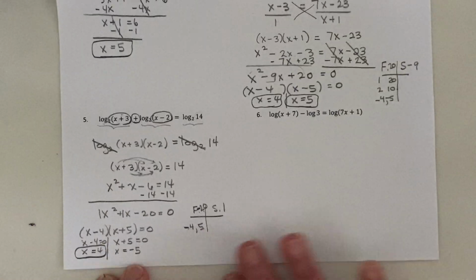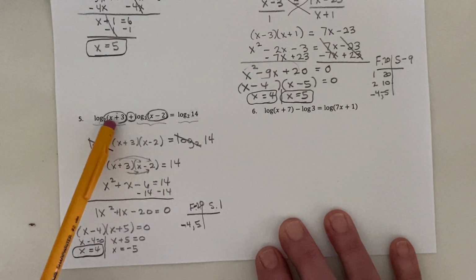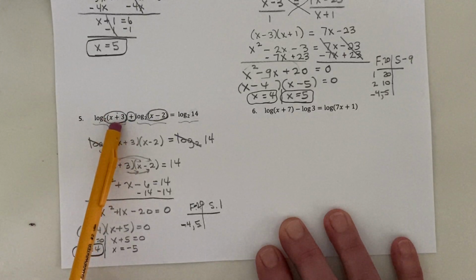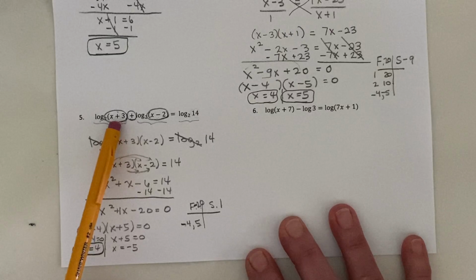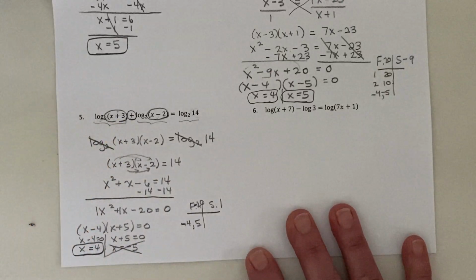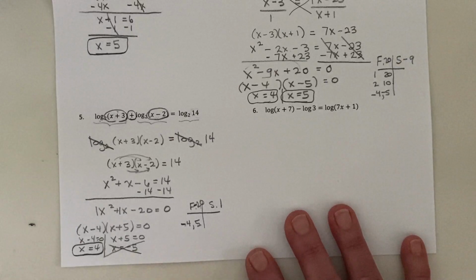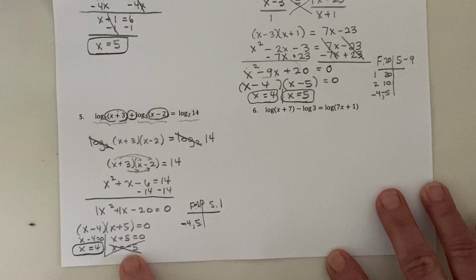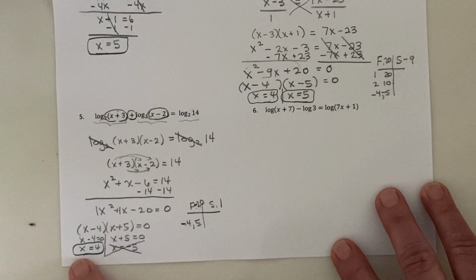Now let's check negative 5. When you plug in negative 5 for this x and you add 3, you're going to get a negative 2 argument. We can't have negative arguments, so we come down here and we don't box, we lightly discard, still showing all our work, just to say that we've considered this proposed solution, but it's not one. So we only have one answer here.